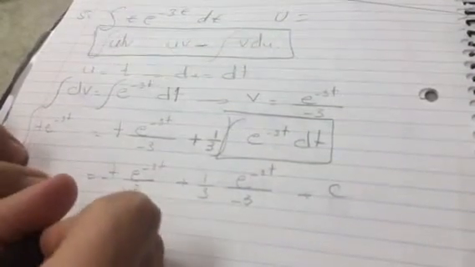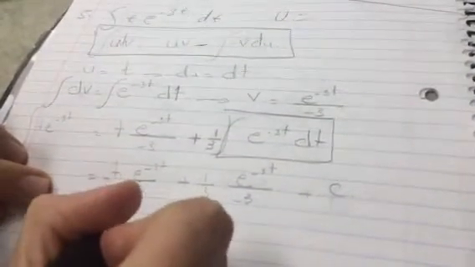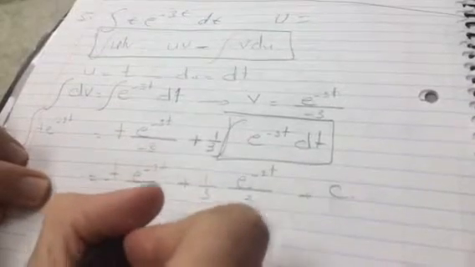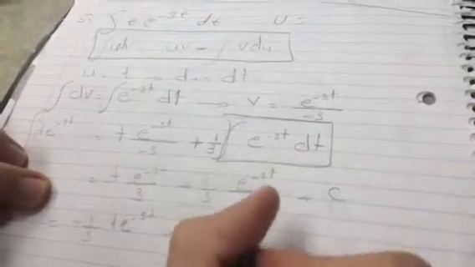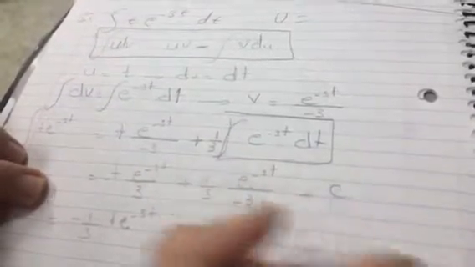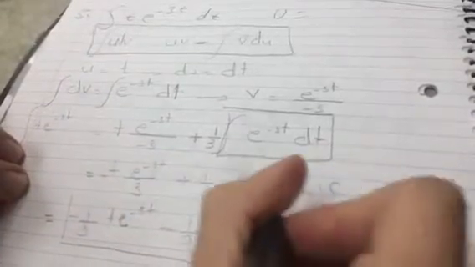So our final answer becomes minus 1/3 t e to the minus 3t minus 1 over 9. 3 times negative 3 is minus 9, e to the minus 3t plus the constant. And that concludes the problem on how to integrate by parts. Had you started with the wrong u and dv, let's see what happens if we had chosen, instead of t to be your u, so let's do it the wrong way and see why it is wrong.